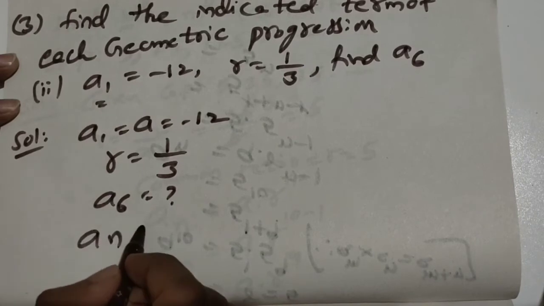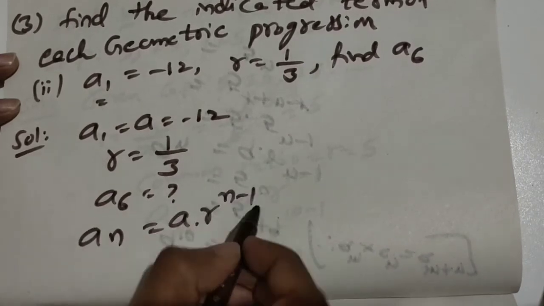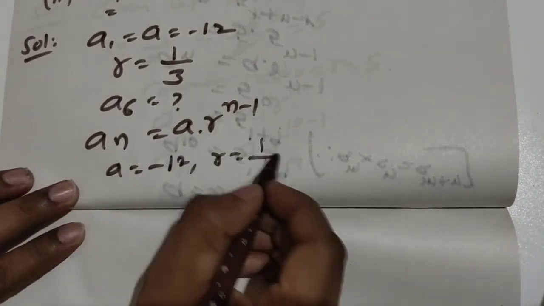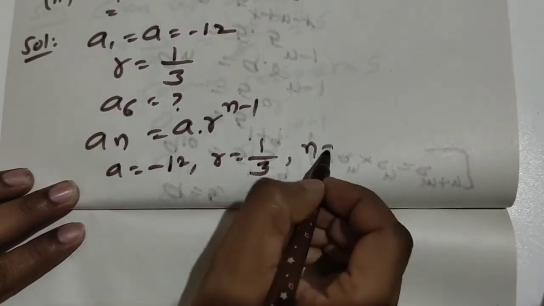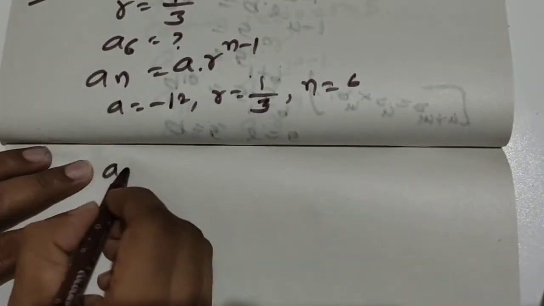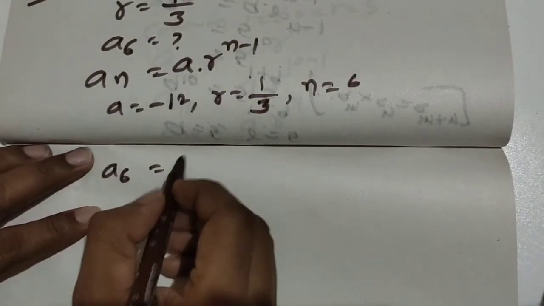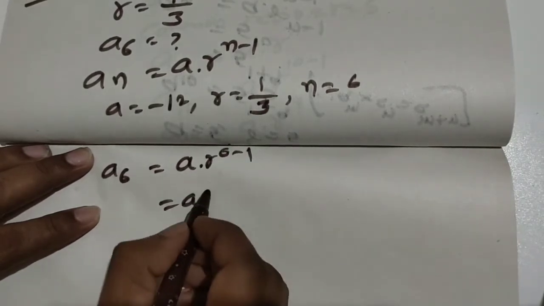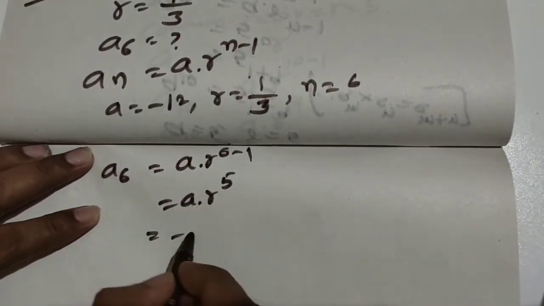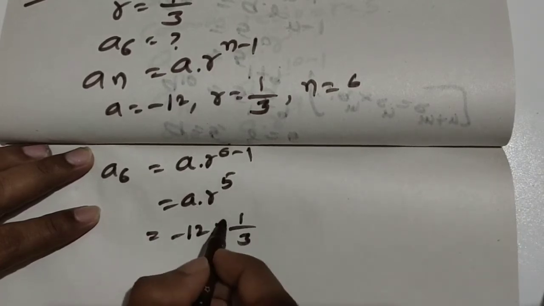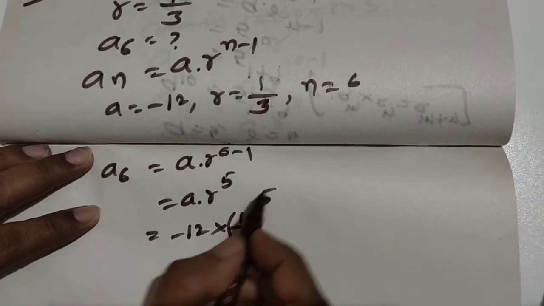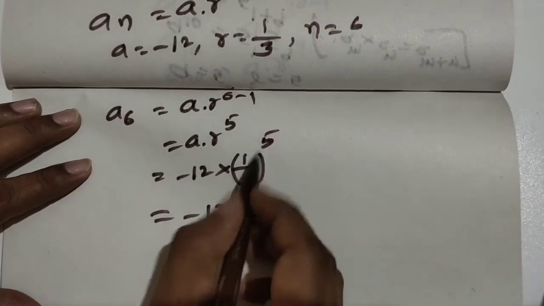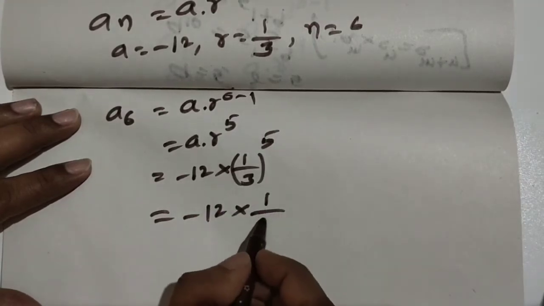So again we can apply the An formula, that is A into R to the power of n minus 1. Now substitute A is equal to minus 12, R is equal to 1 by 3 and n is equal to 6. Now A6 is equal to A into R to the power of 6 minus 1, that is A into R to the power of 5. Now substitute A value minus 12 and R value 1 by 3 whole to the power of 5. So we can write it as minus 12 into 1 to the power of 5 is simply 1, over 3 to the power of 5.